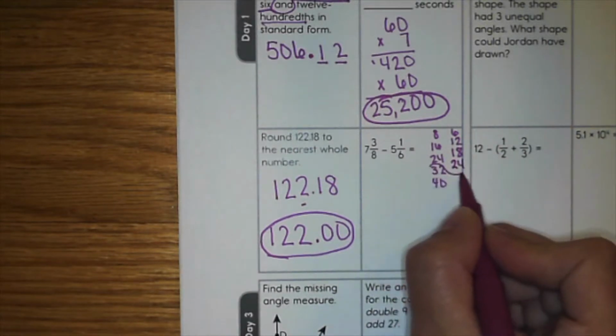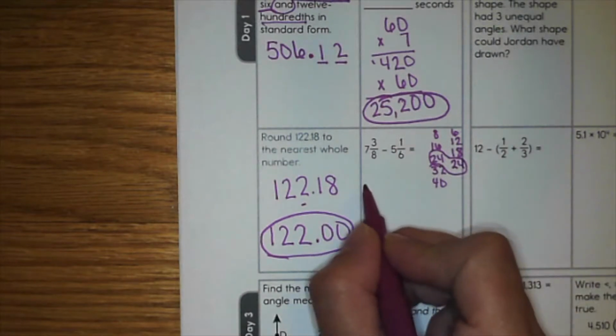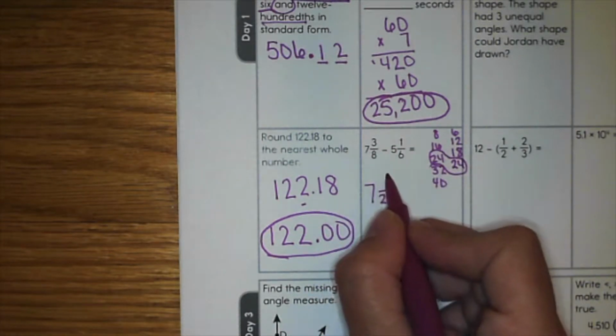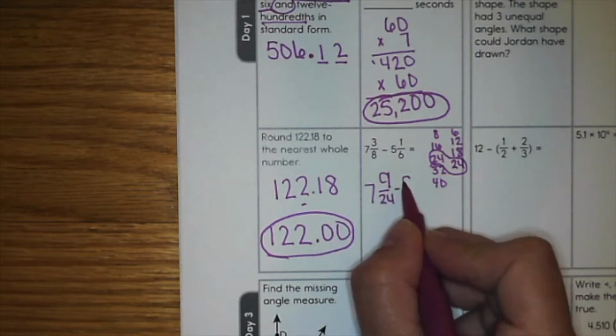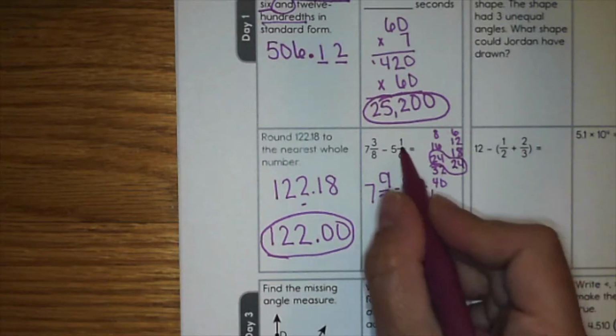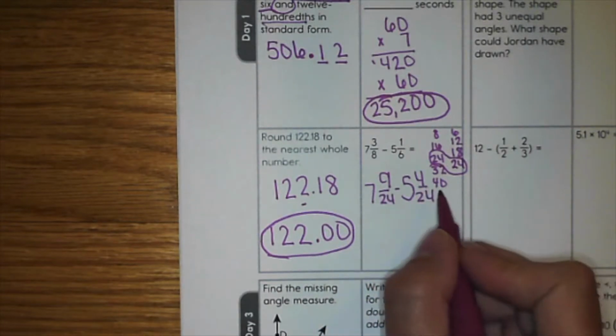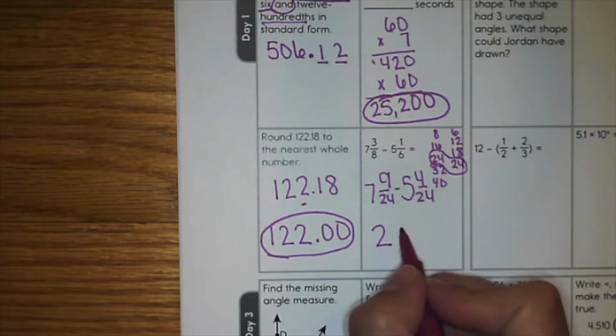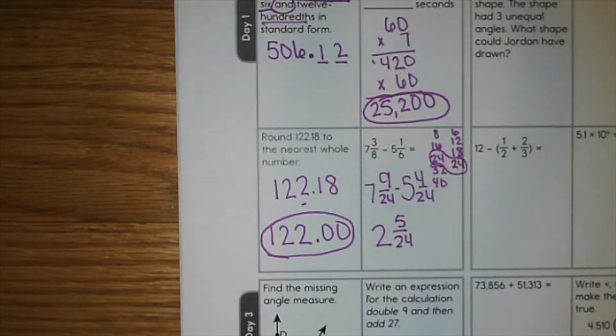24. Look, 24 is the same. So let's change it to 24. 8 times 3 is 24, so 3 times 3 is 9. 6 times 4 is 24, so 4 times 1 is 4. And now I can subtract. 7 minus 5 is 2. 9 minus 4 is 5. And I have 2 and 5/24.